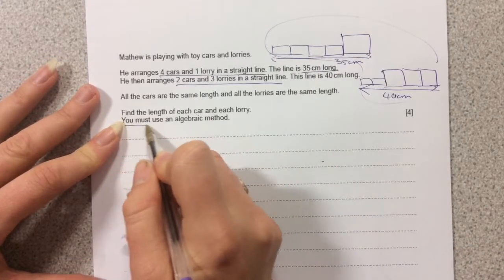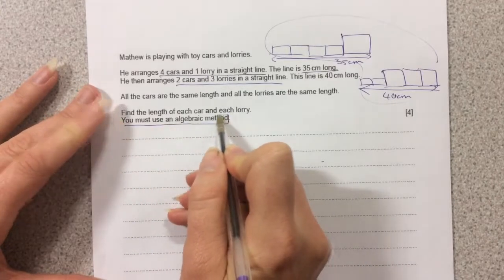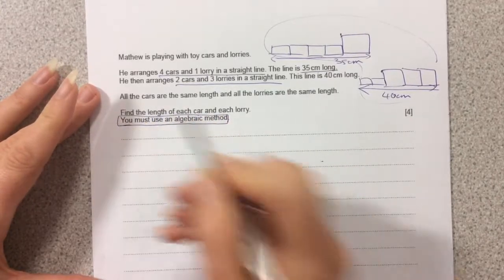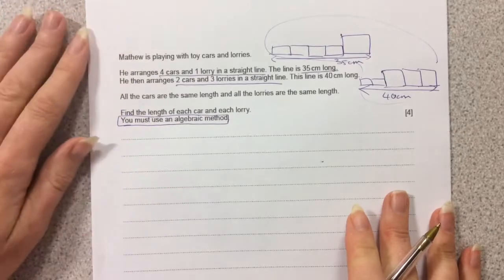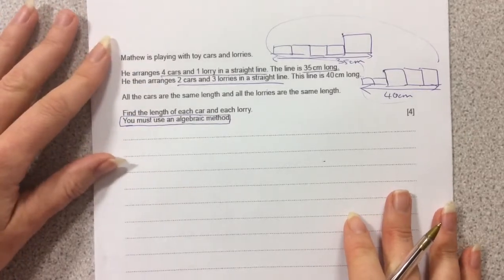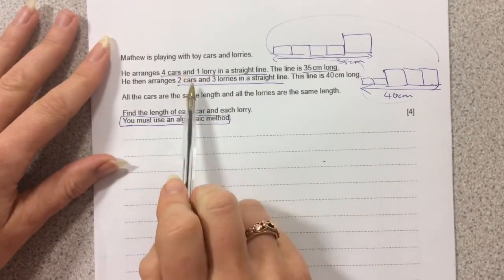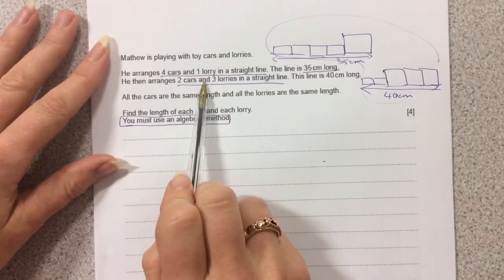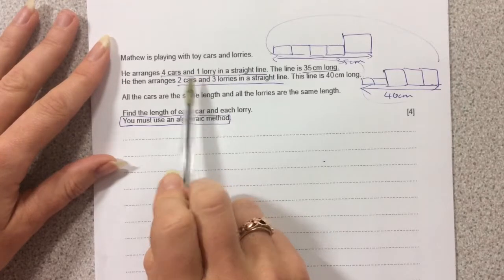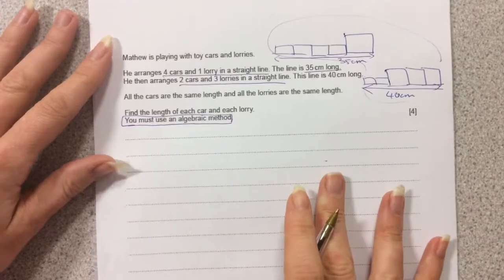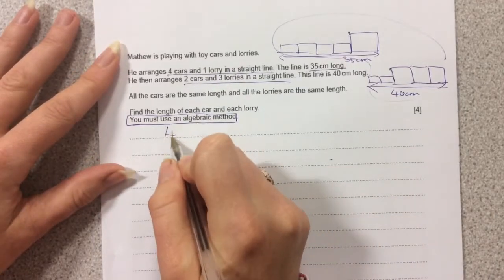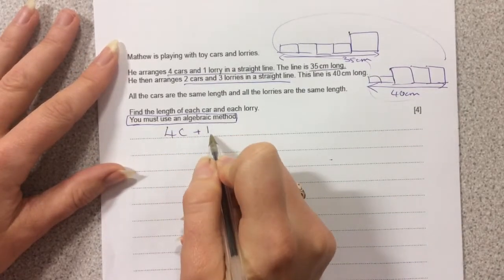So these keywords here are a clue. Algebraic method should be a clue as to what we're going to do and how we're going to solve this. These are simultaneous equations, or we can generate a pair of simultaneous equations using this information. So we have 4 cars plus 1 lorry.